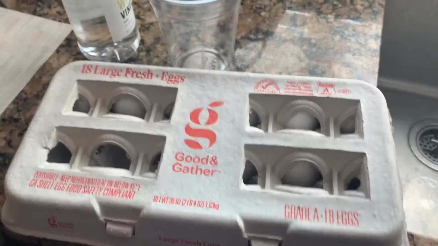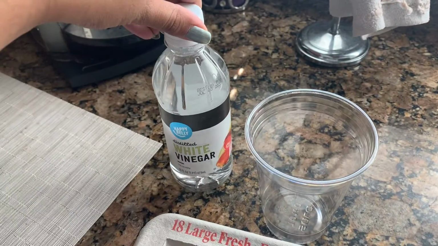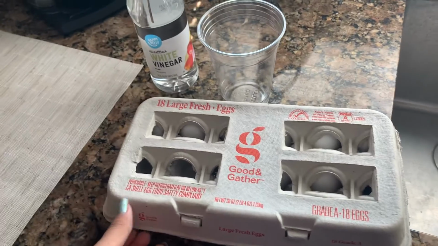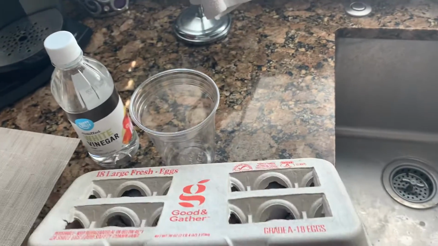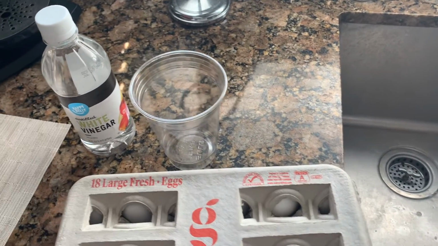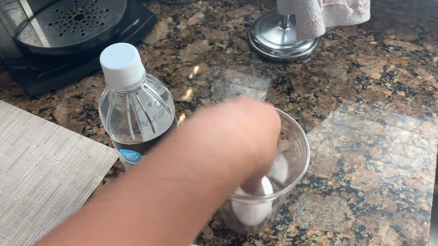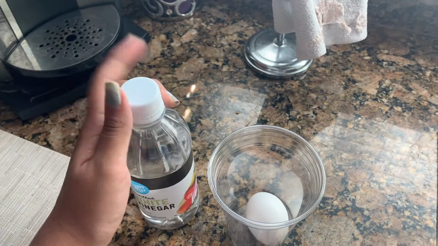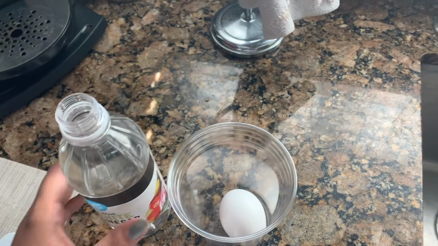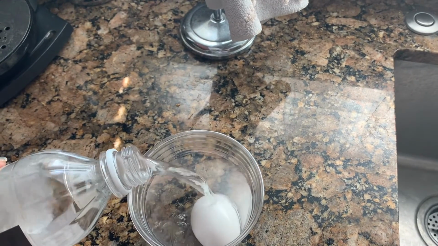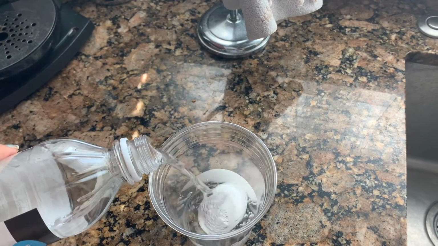So here are just my materials. I have an egg, a cup, and some white vinegar. I'm going to go ahead and take an egg out of the carton and put it inside the cup. Then I am going to take some of the white vinegar and pour it on top of the egg until the egg is completely covered.